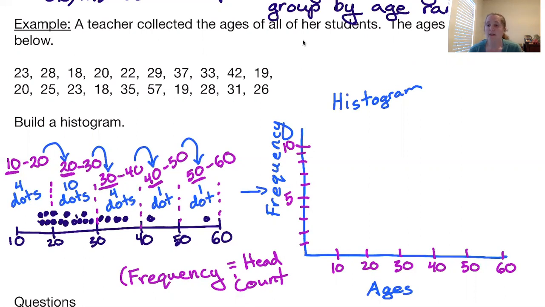Then for each category, we're going to draw a bar. From 10 to 20, we had 4 dots, so we are going to draw a bar that extends all the way from 10 to 20, which goes up to 4. So its height is 4. This has 4 dots; 4 individuals fall between 10 and 20.